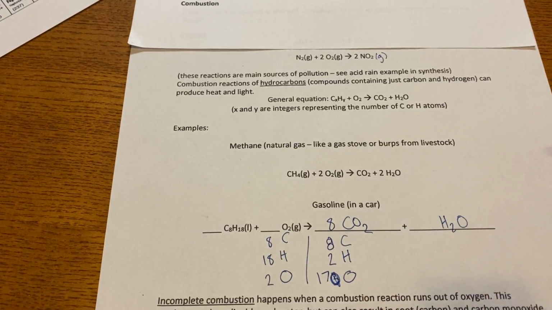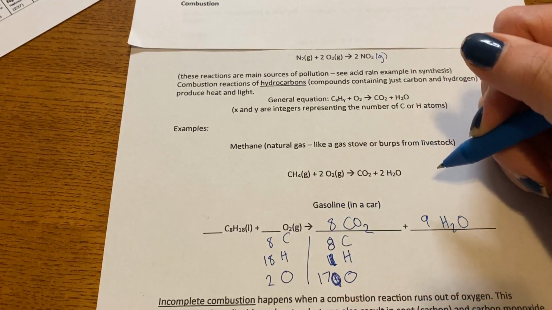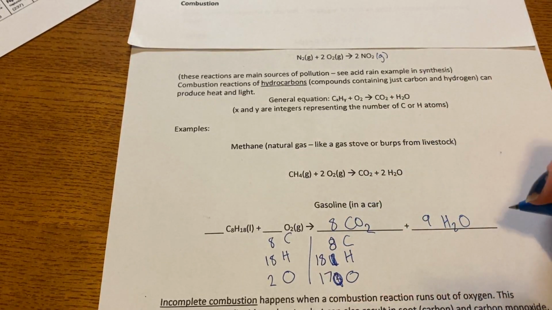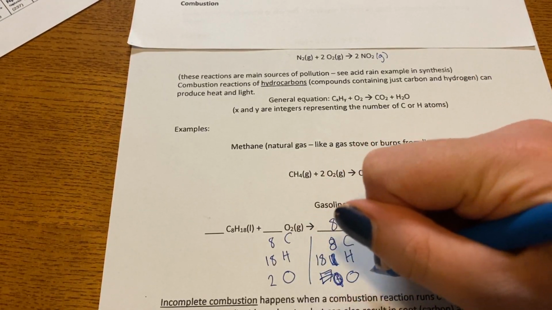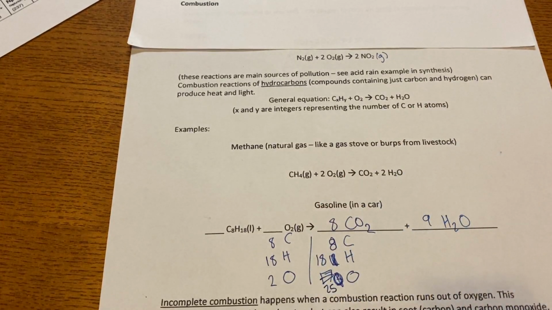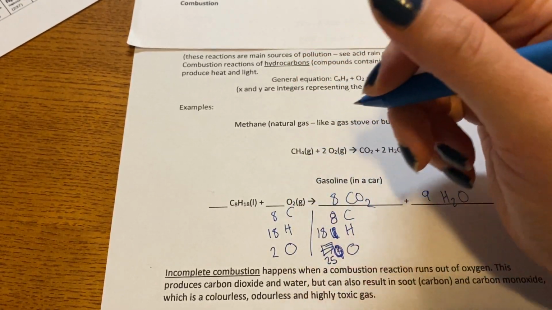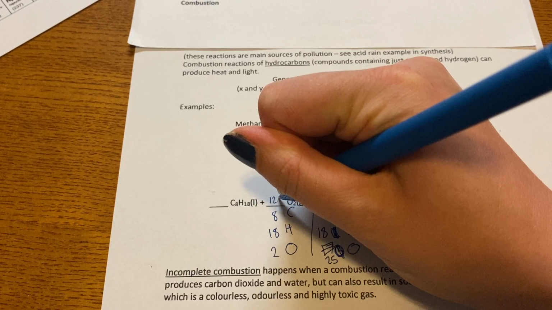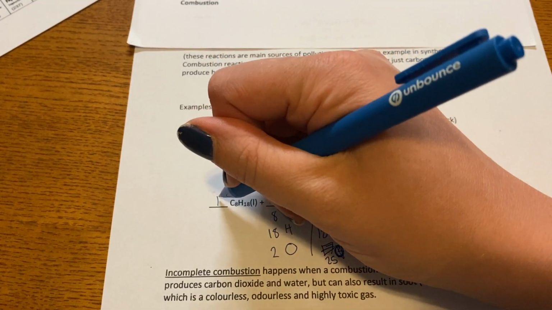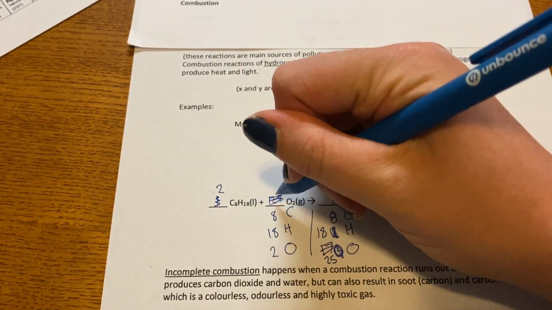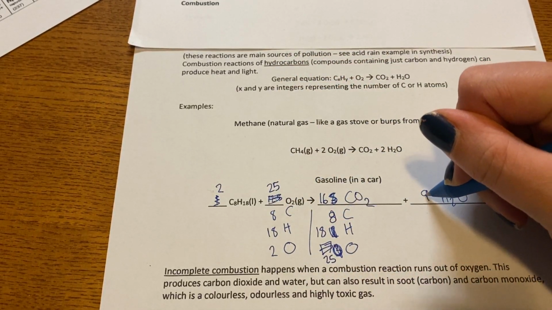So now let's move on to hydrogen. If we put a 9 here, then we will have 18 hydrogens. So that's happy. But now we have 16 plus 9 is 25 oxygens. Okay, so what do we do when this happens? You would put a 12.5, and then we're going to multiply all of these by 2. So 1 times 2 is 2. This should be 25. This should be 16. This should be 18.